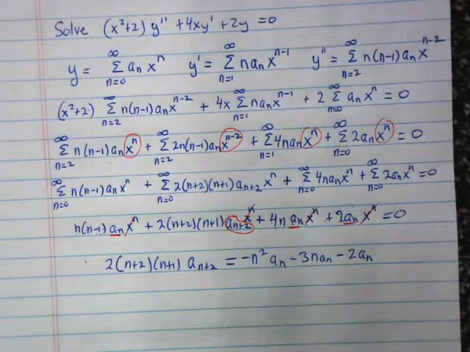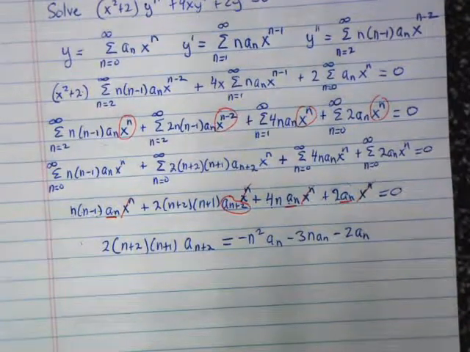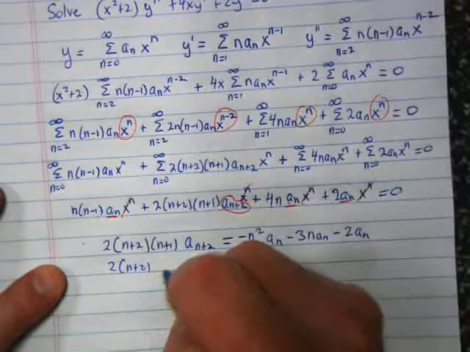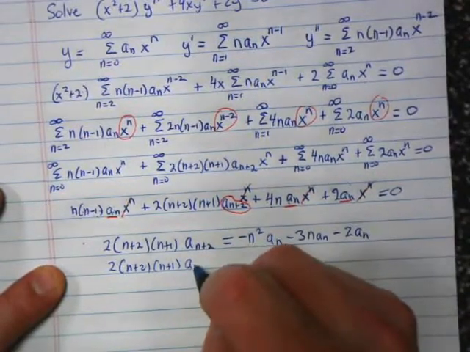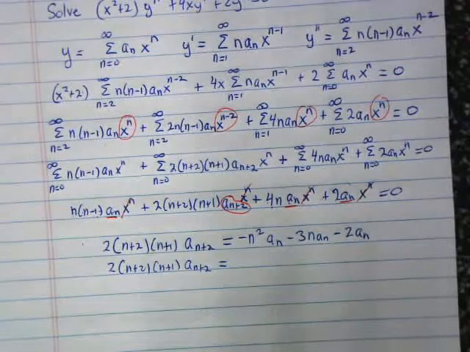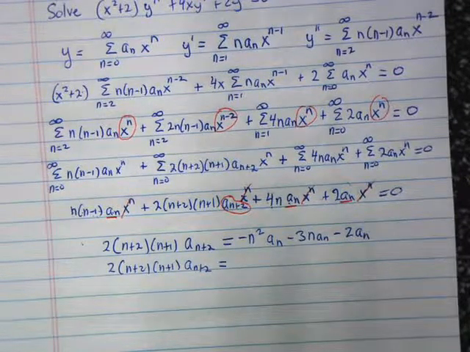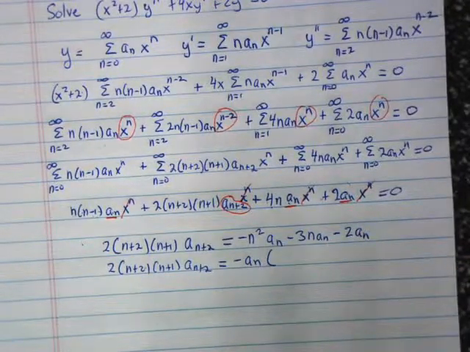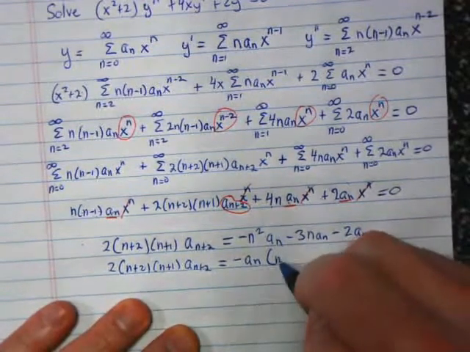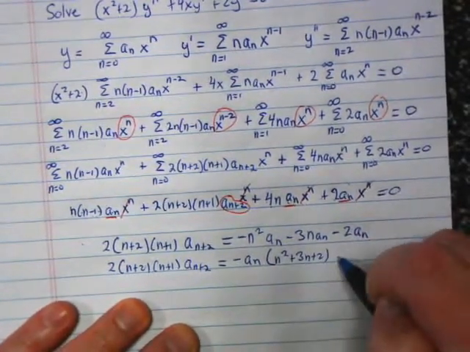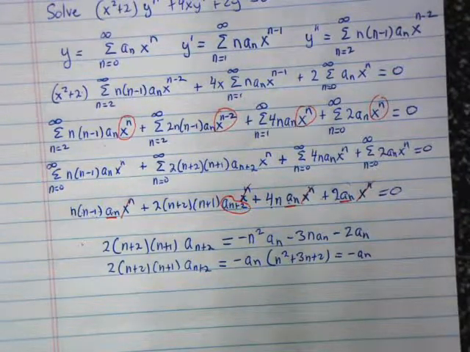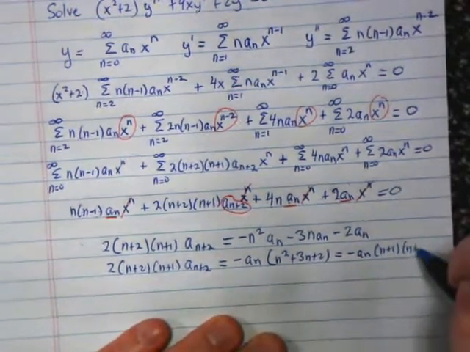Lots of algebra. All right, that's 2 times n plus 2 times n plus 1 a sub n plus 2 equals, factor the right-hand side. How can you factor the right-hand side? I'm going to pull out a negative a sub n. When I pull out a negative a sub n, what's left over? N squared plus 3n plus 2. But then n squared plus 3n plus 2 factors: n plus 1 and n plus 2.